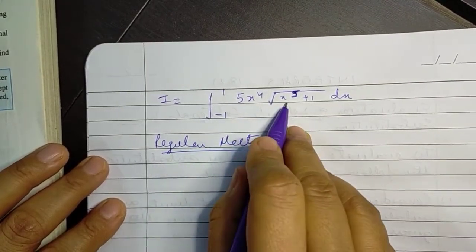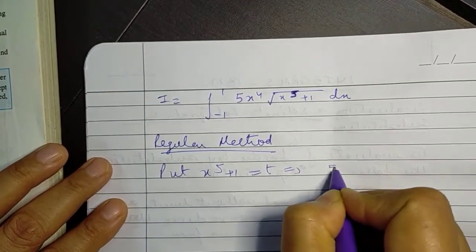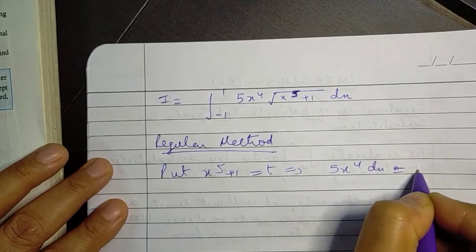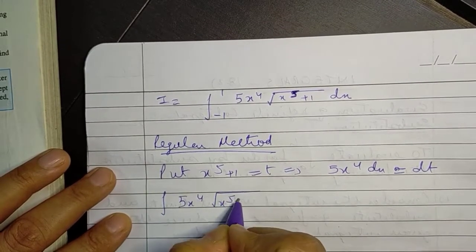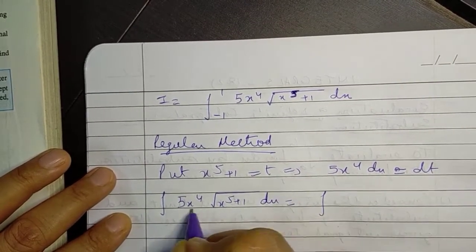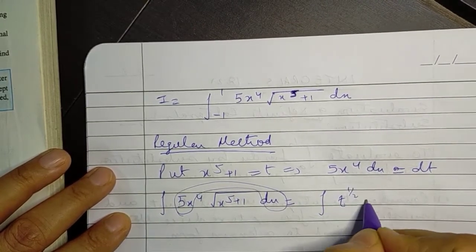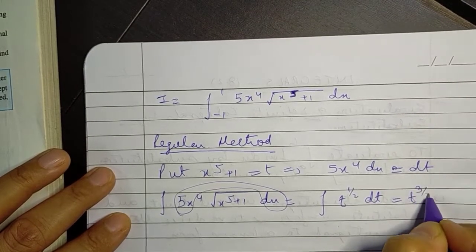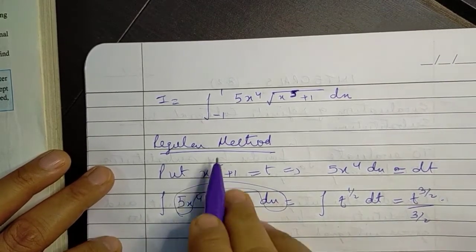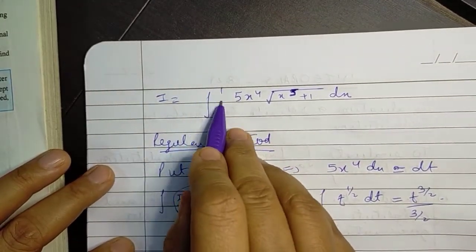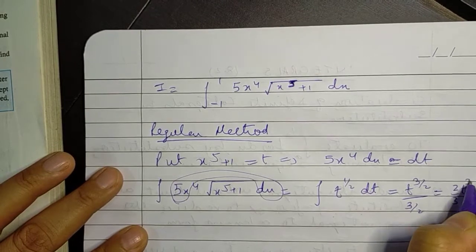According to the regular method, we have to solve the indefinite integral first. So put x raised to power 5 plus 1 as t, which gives us 5x raised to power 4 dx as dt, and so the integral of 5x raised to power 4 square root of x raised to power 5 plus 1 dx becomes, this gets absorbed in dt, and so we get the integral of t raised to power 1 by 2 dt, which gives us t raised to power 3 by 2 upon 3 by 2 plus a constant. Of course, the constant here we don't write because we are ultimately dealing with the definite integral, and this is equal to 2 by 3 t raised to power 3 by 2.